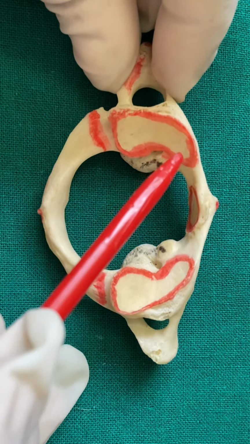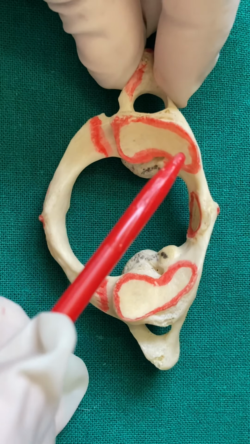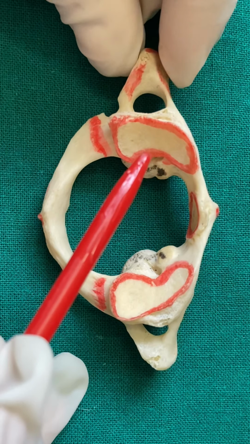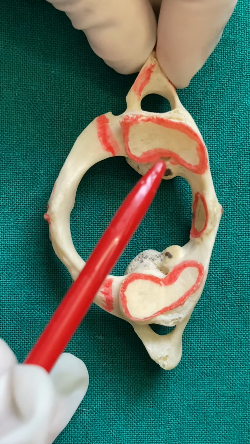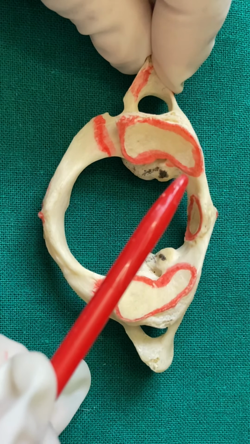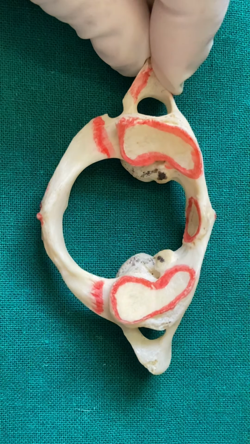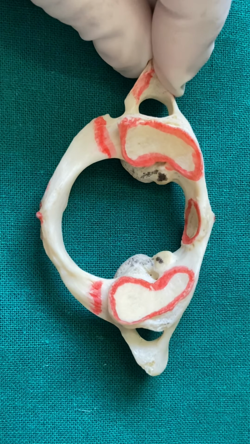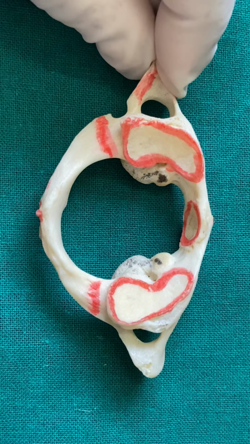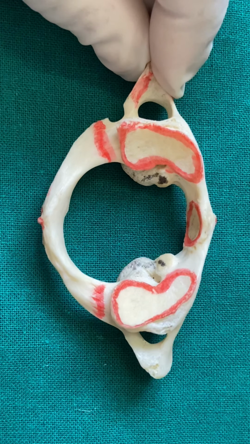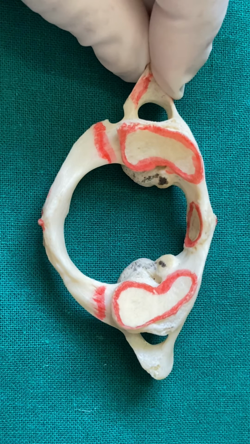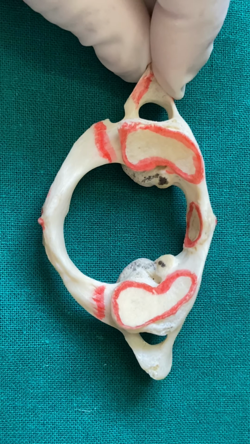It is concave, oval or kidney shaped, facing upwards, forwards and medially. It articulates with the corresponding surface of the occipital condyle of the skull, forming the atlanto-occipital joint, which is an ellipsoid variety of synovial joint.